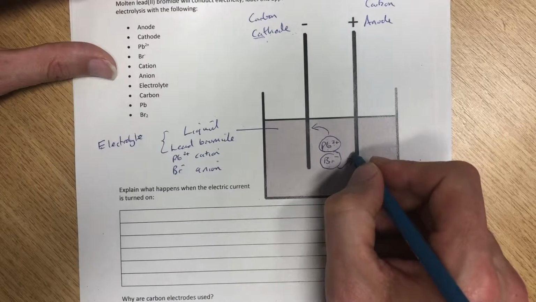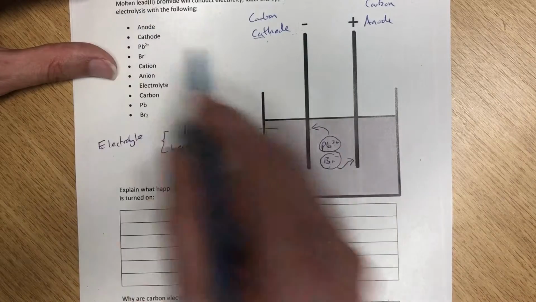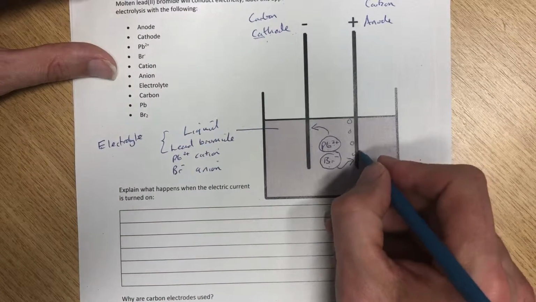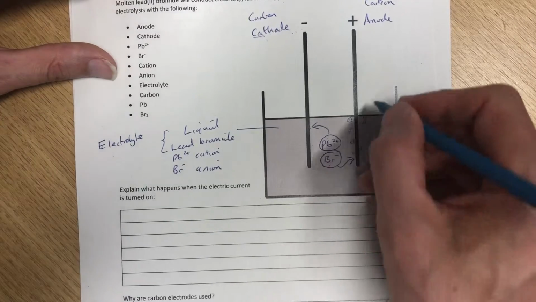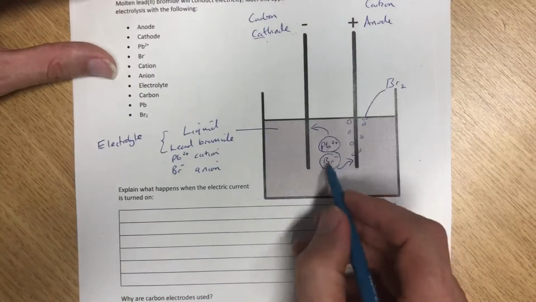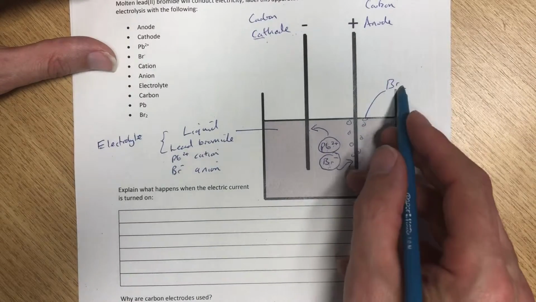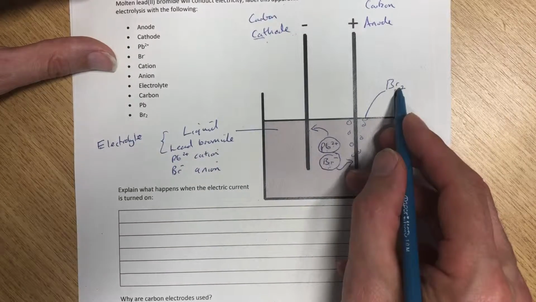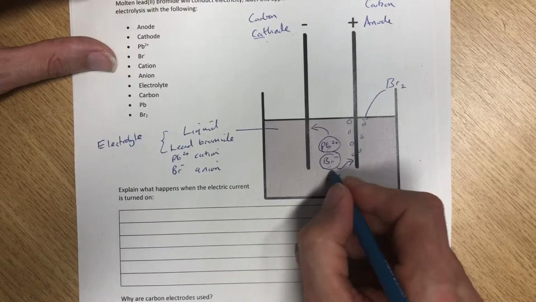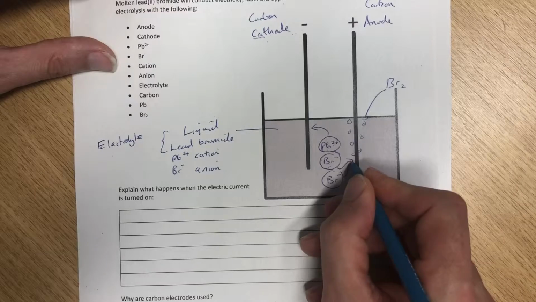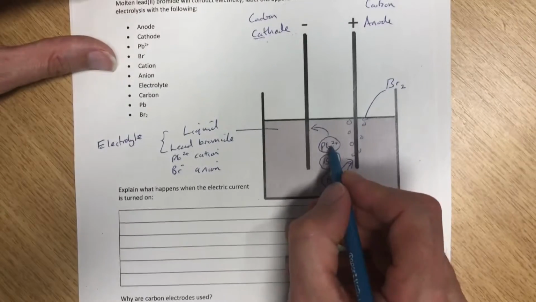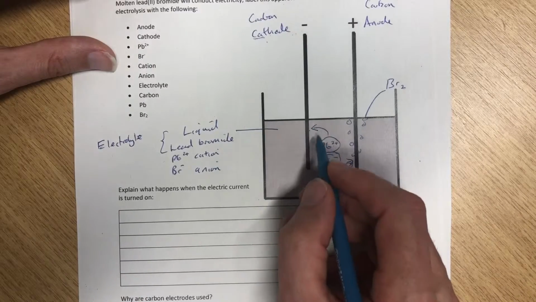And bromine would be a liquid at room temperature, but this is molten, so it's been heated up, so it's actually going to be a gas. You would see it bubbling off at these electrodes, and you would get bubbles of bromine gas given off. So the Br- ion touches it and turns into the bromine molecule. Now the reality is we would need 2 bromide ions to make 1 bromine molecule, because it's a Br2 molecule. The lead ion touches the electrode and immediately turns back into lead metal.